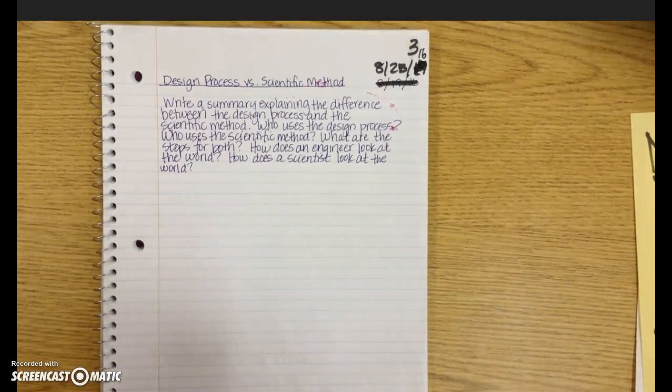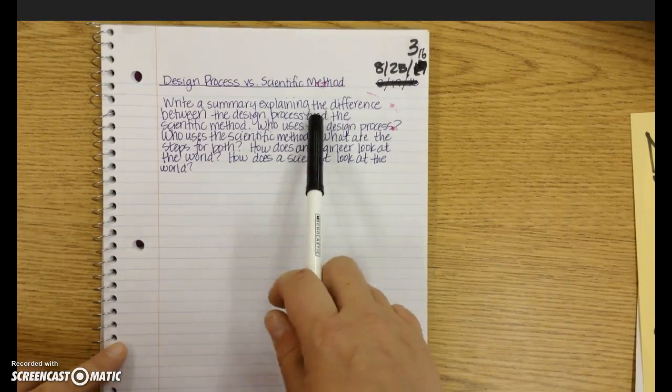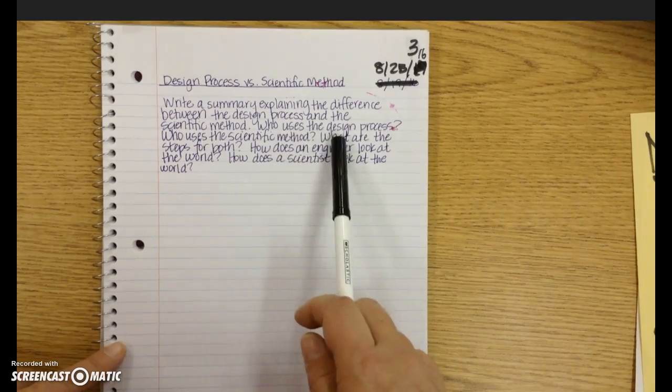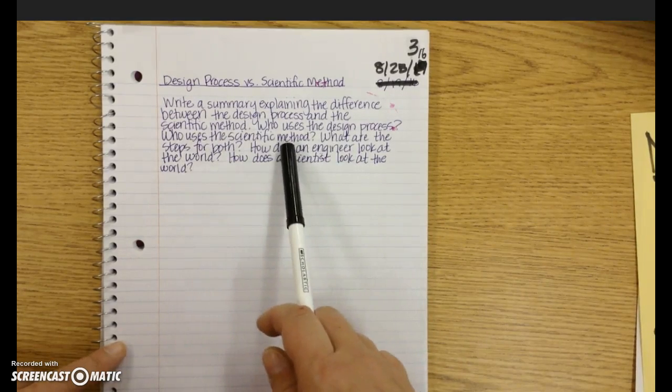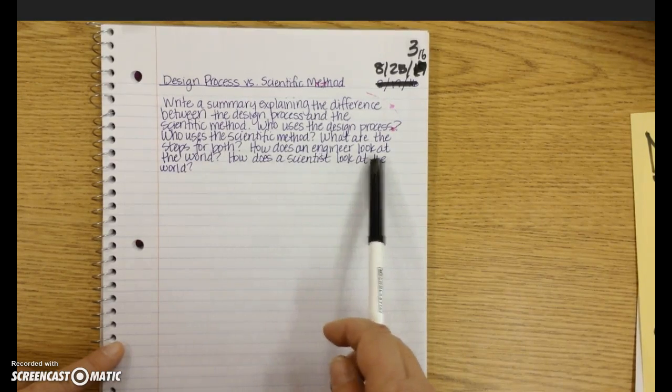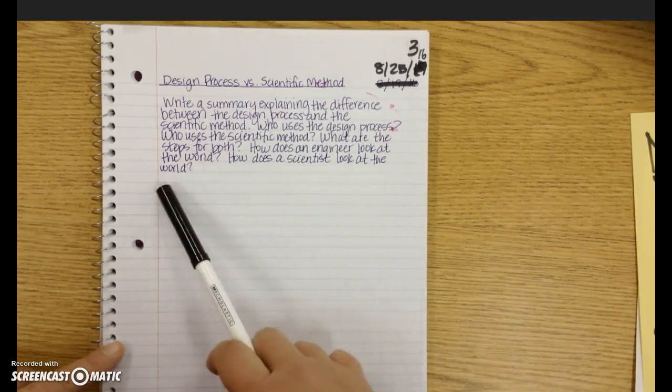Okay? And what you're going to do here is you're going to write a summary explaining the difference between the design process and the scientific method. Who uses the design process? Who uses the scientific method? What are the steps for both? How does an engineer look at the world? How does a scientist look at the world?